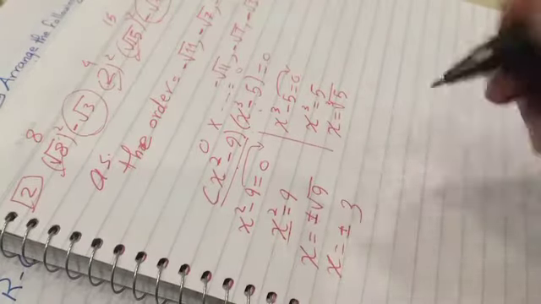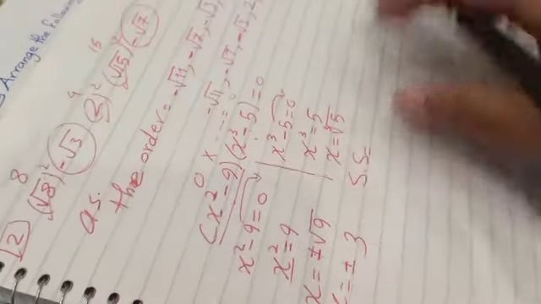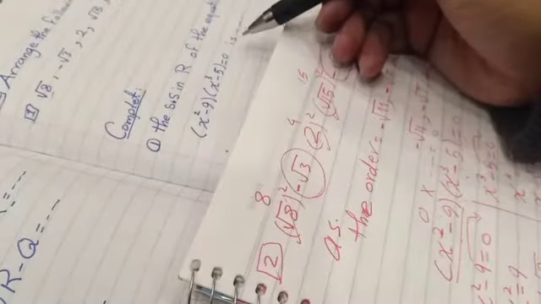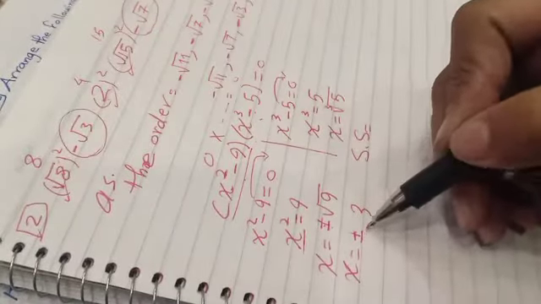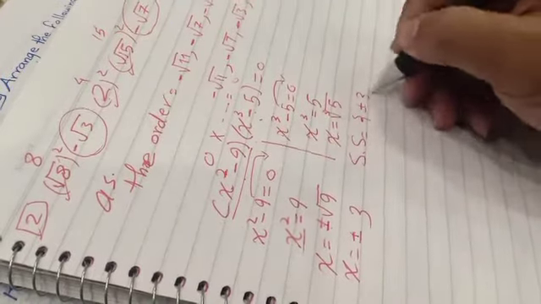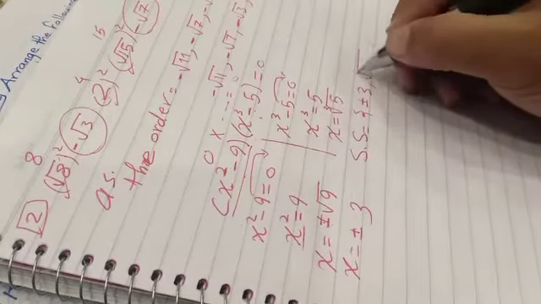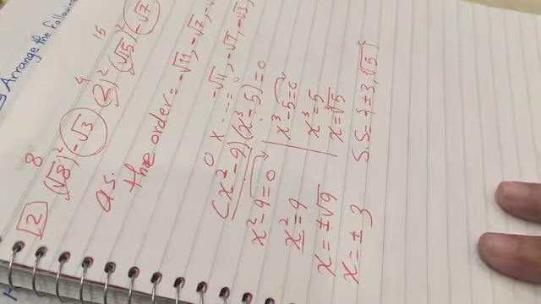Then what is the solution set here? The substitution set in R. In R, this is the substitution set. Then yes, positive or negative 3 and cube root of 5, like this.